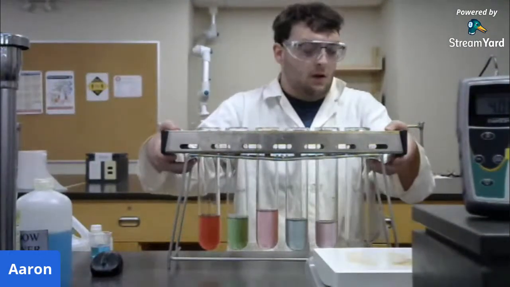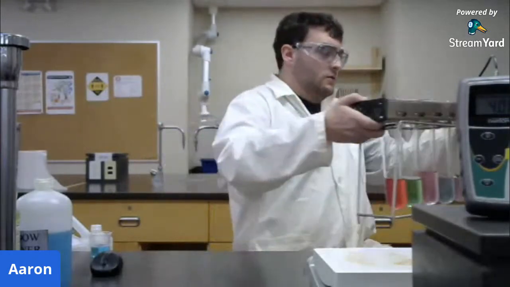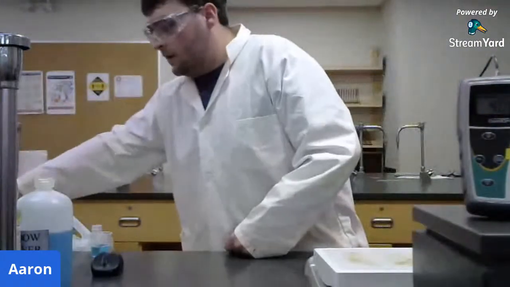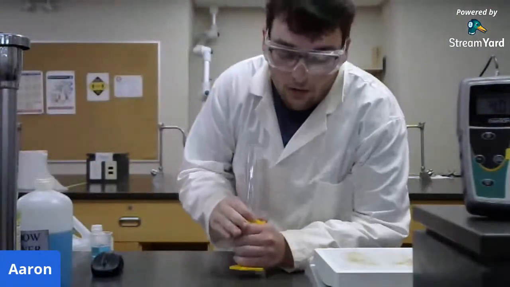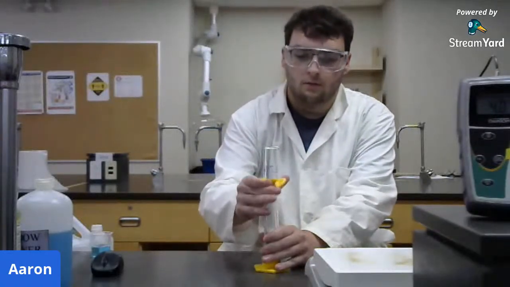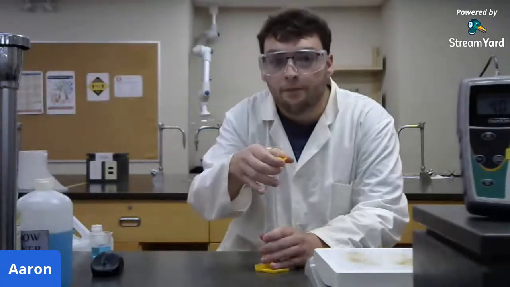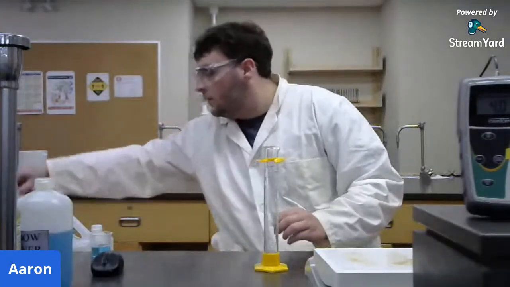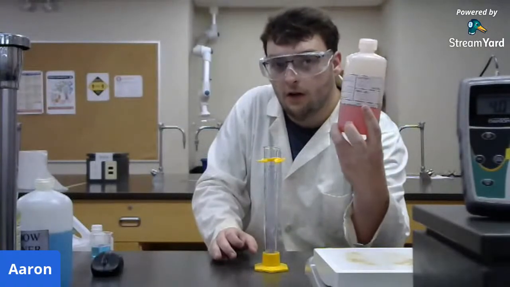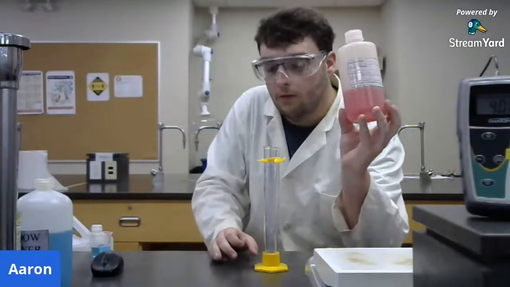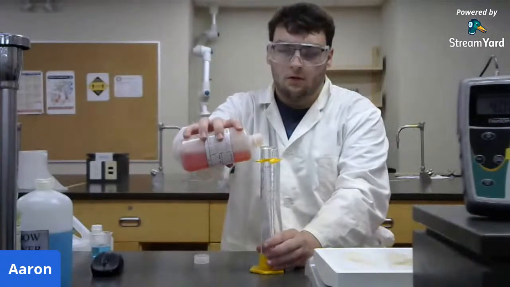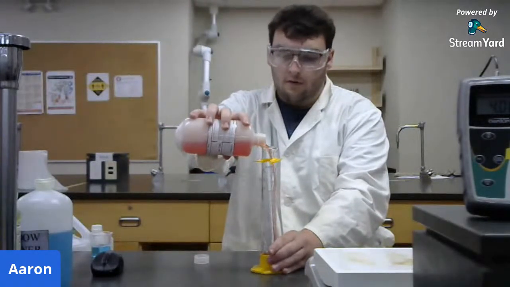So I've got one more little demonstration for you. This one is a pretty cool one, if you ask me. So I'm just going to take this graduated cylinder here. And with me, I have some more hydrochloric acid, and this already has indicator in it. As you can see, it's red. So I'm just going to pour, let's say, about 75 mils.